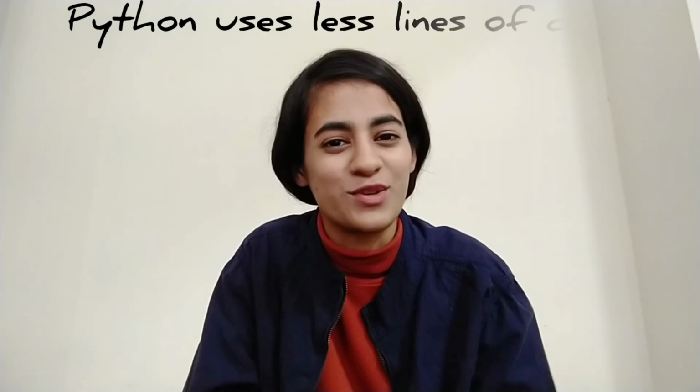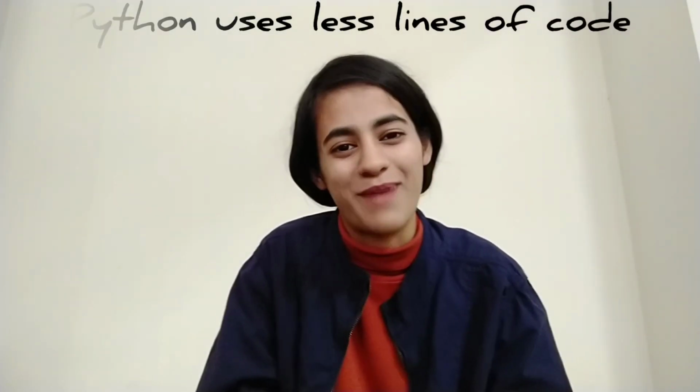So it is a very great language. Why should you go for Python? You might have learned various languages like C, C++, Java. Suppose if you want to print a name in Java, you have to write various lines in order to print your name. But in Python, you can do it in a mere one line. So that's the easiness of Python.